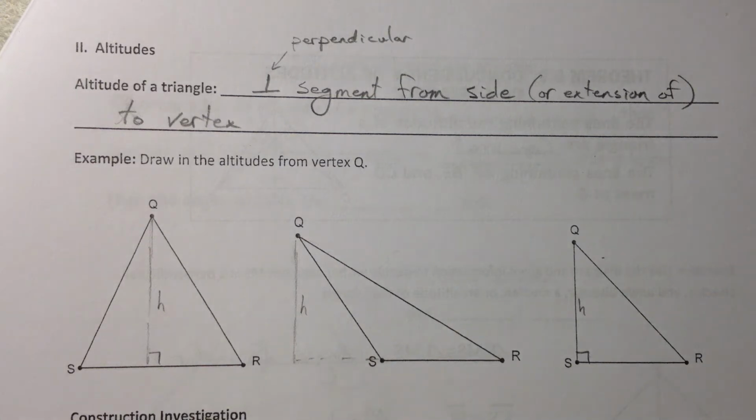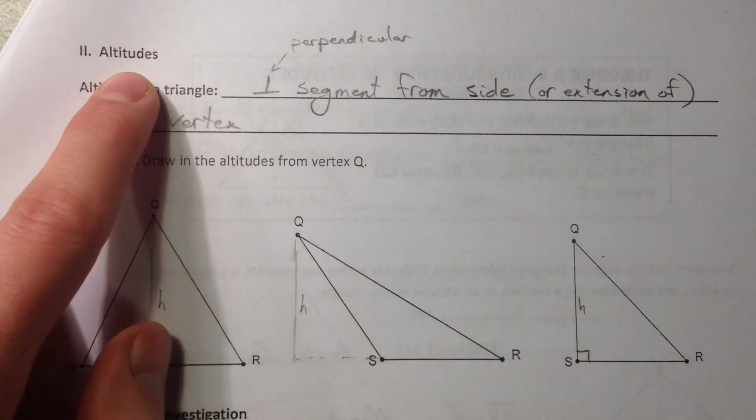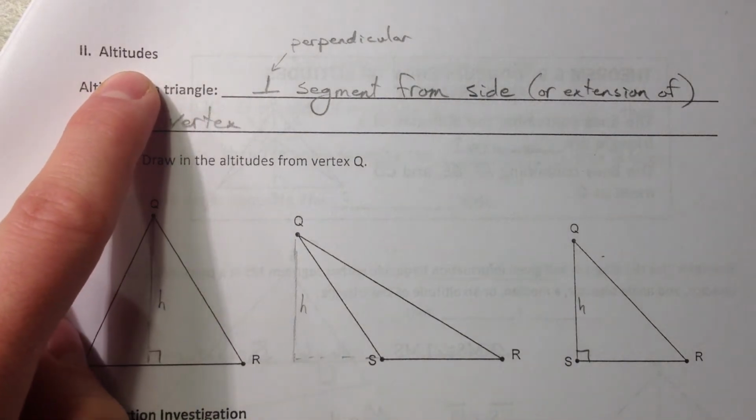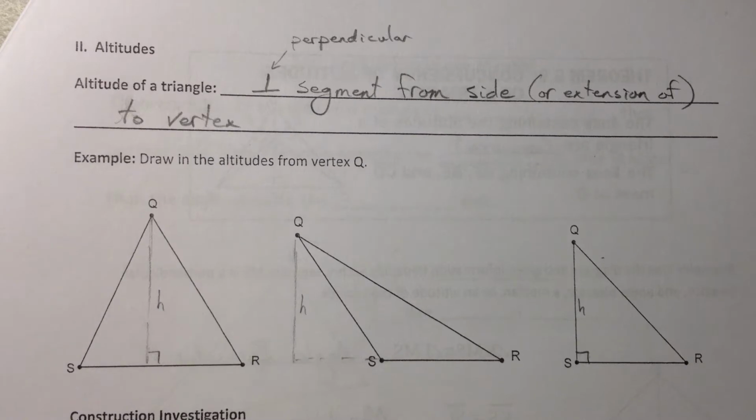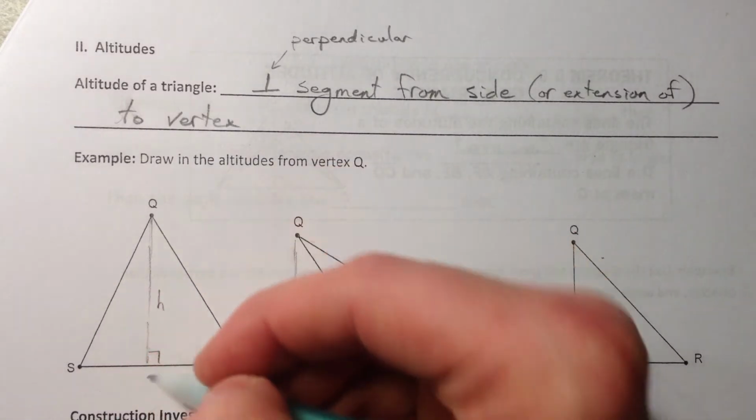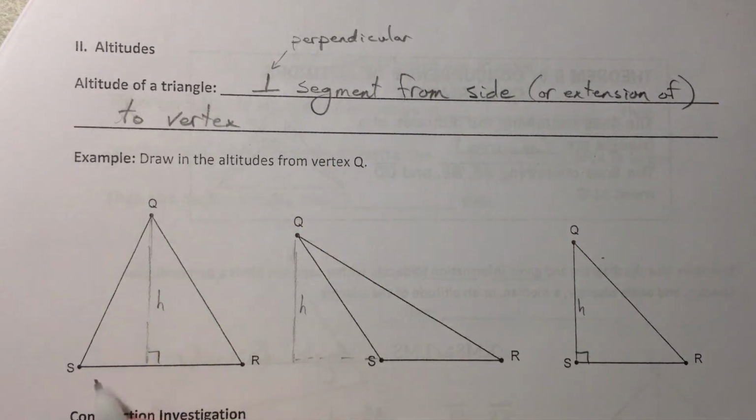And our last special segment in a triangle is called an altitude. Now, altitudes I like because altitude, when I think of it, reminds me of height. The altitude that you are when you're climbing a mountain. And so you've probably already seen an altitude before when you found the area of a triangle, because you always did base times height of a triangle.